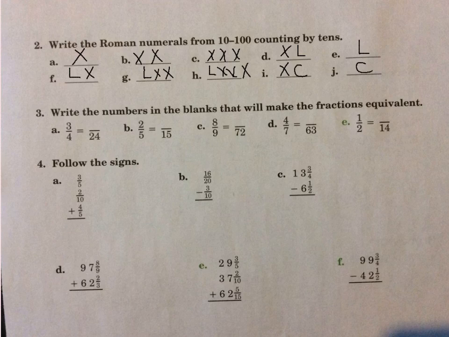3a, 4 times what is 24? 4 times 6. So if we do a times 6 here, we got to do a times 6 up here. 3 times 6 would be 18. 5 times what is 15? 5 times 3. So we need to do 2 times 3, which is 6.